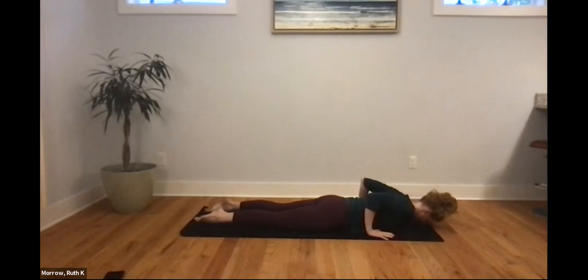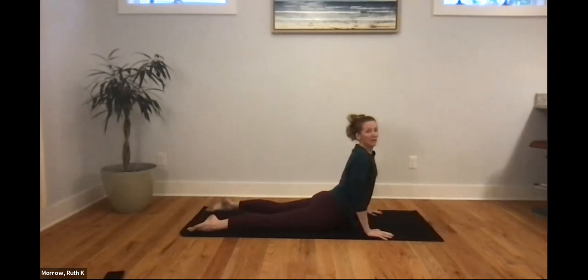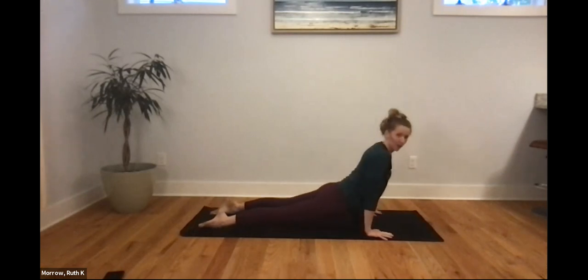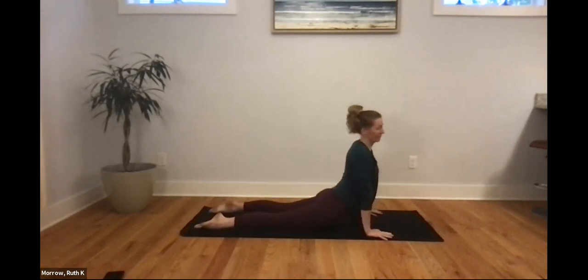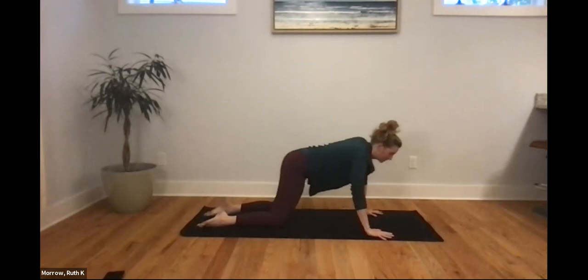And then lower. Now press into your hands, point your toes. And lift your chest. A little higher in your cobra. You could also come to up dog where the thighs are lifted. Good. Tabletop position. Now circle your hips back to the right and left.